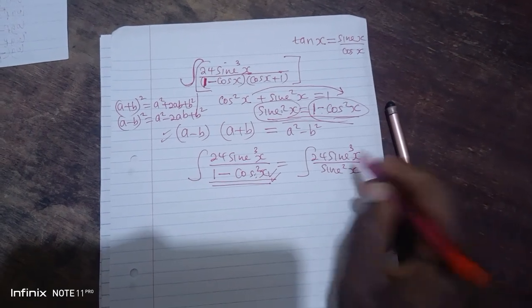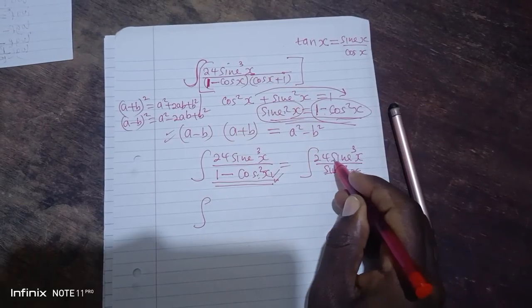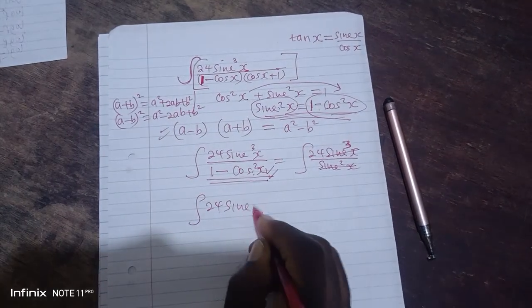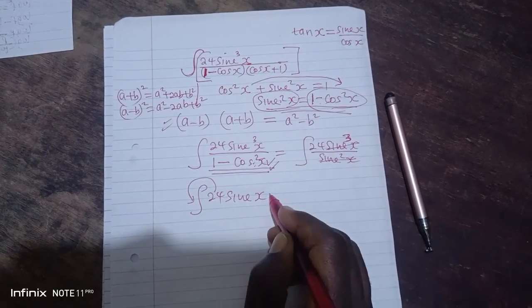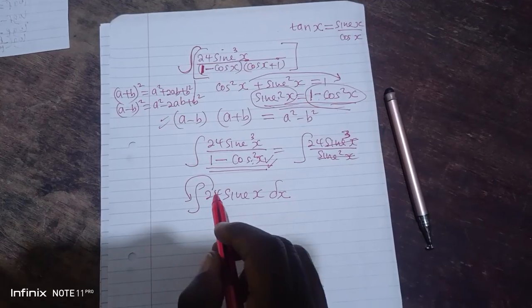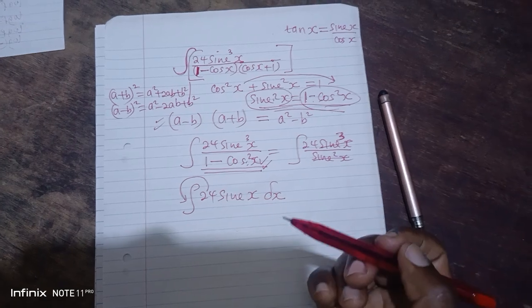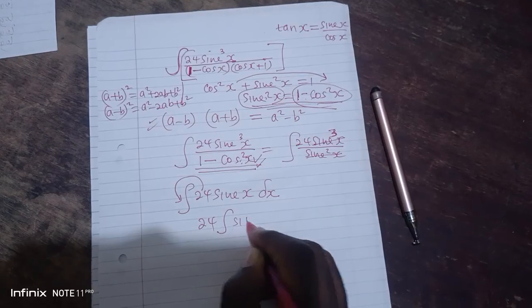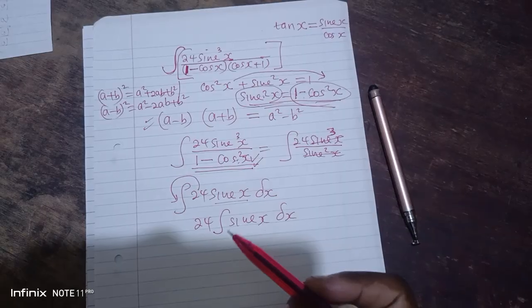If you work this out, you're going to have an integration of, of course, sine squared x can go into sine cubed x once. So you're going to have 24 sine x. Wow. You should be able to integrate with respect to change in x. So the constant here, the coefficient, can be taken out of this part, so that we have 24 integrate sine x with respect to change in x. So that means this one gets affected because it has a variable x.